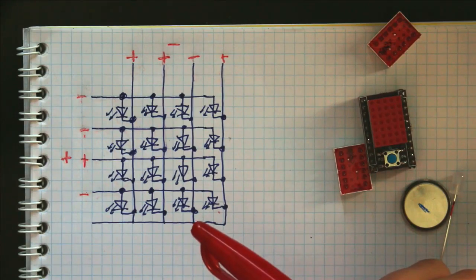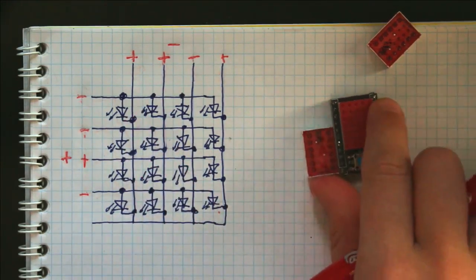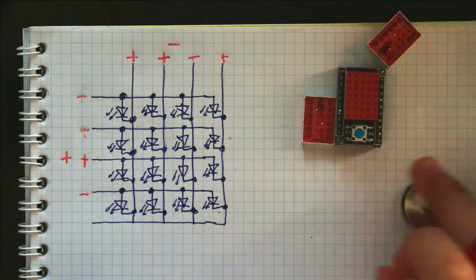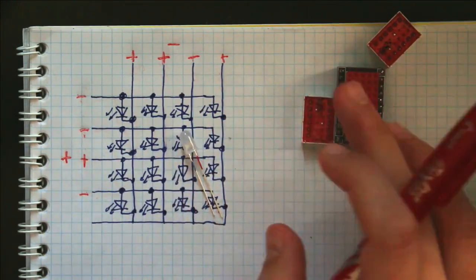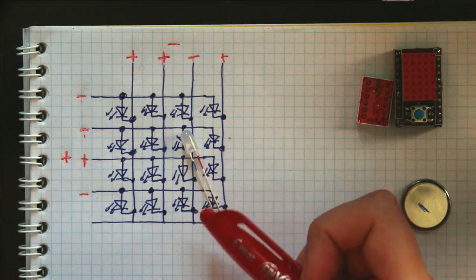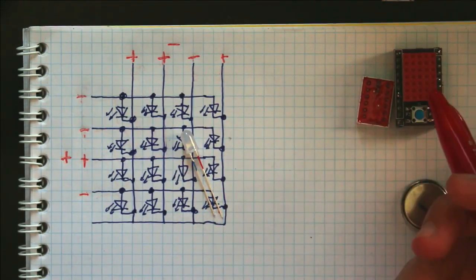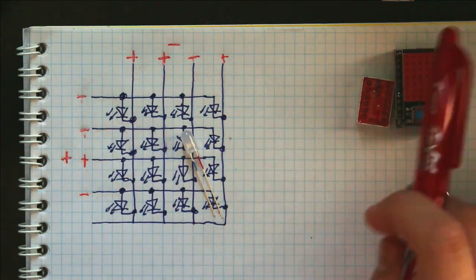So there's one more thing that you actually need to know when working with these in your Arduino or any other microcontroller, and that is that LEDs have a maximum operating voltage and current. And if you exceed that, then the LED will explode, which is really bad, or it will burn out. It will die in some way.